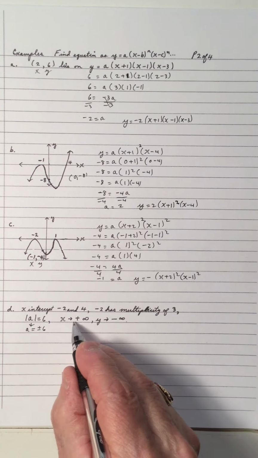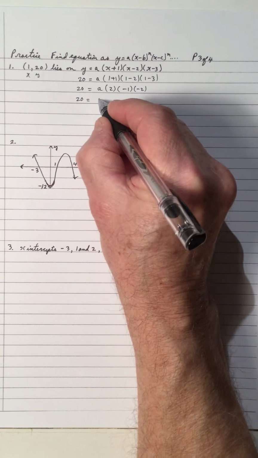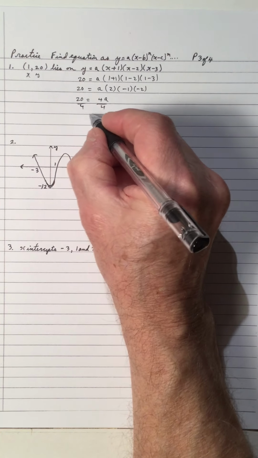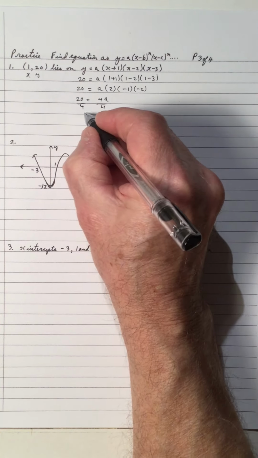And we multiply, we get a positive 4a divided by 4. So a becomes 5. So the equation is: put 5 in the place of a, and then rewrite all three of these binomials. There they are.